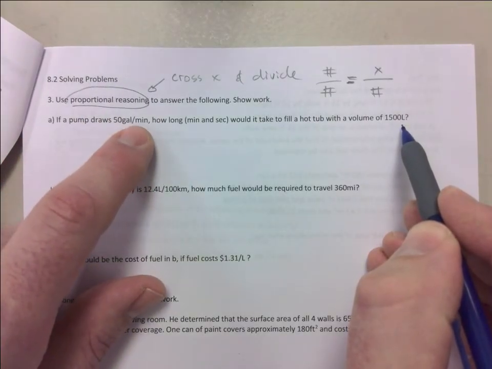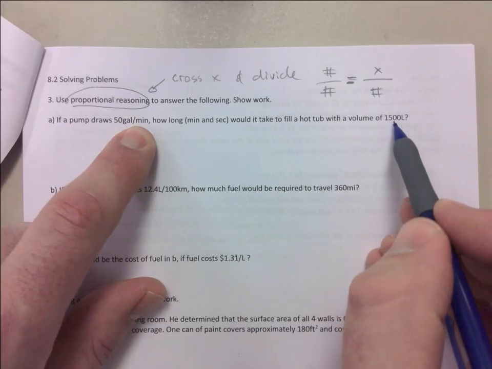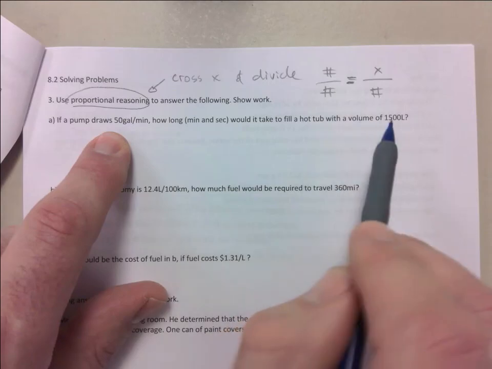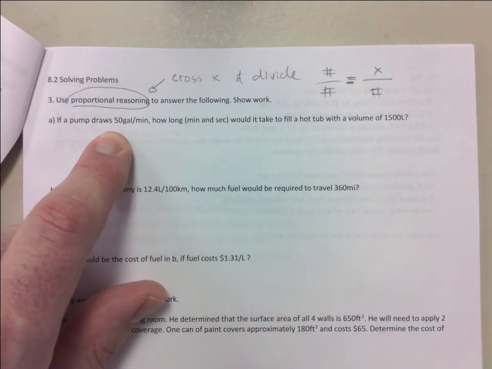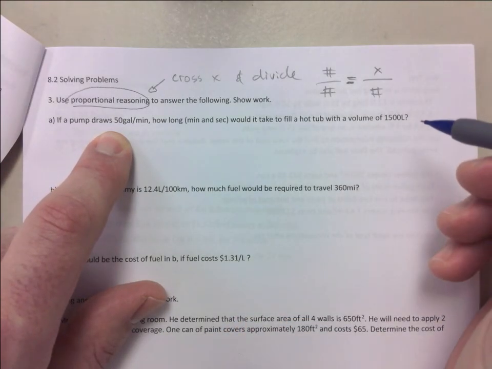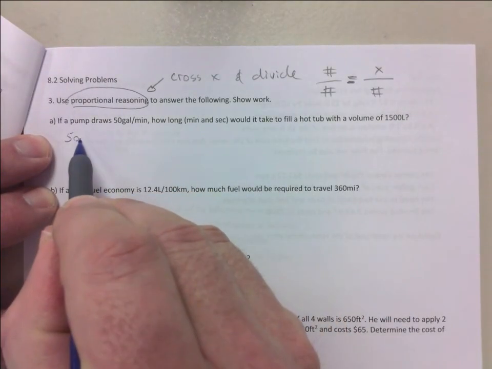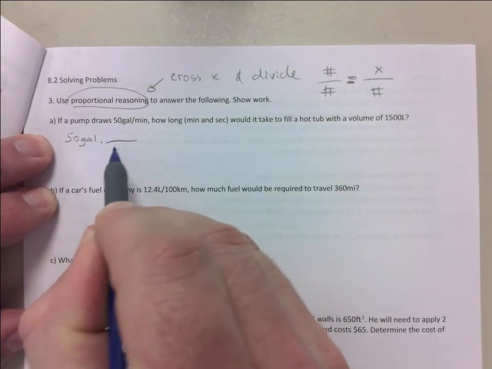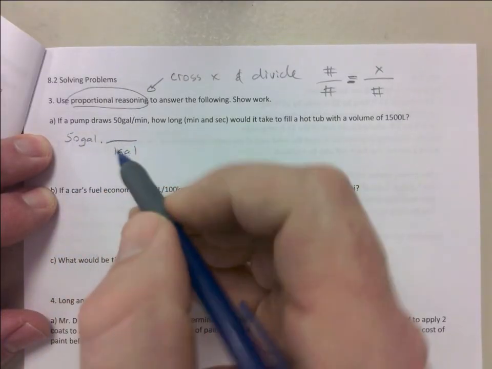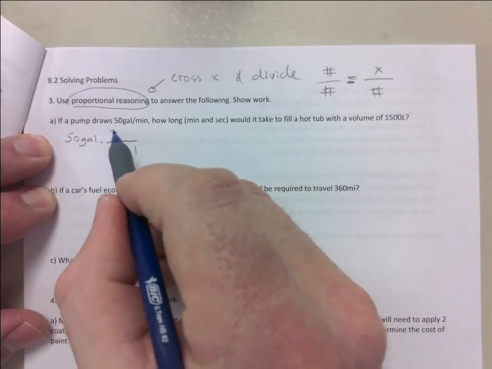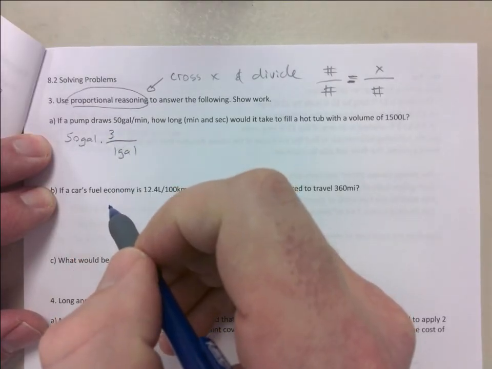This rate is in gallons per minute. This one, the hot tub, is in liters. So my problem is gallons and liters don't jive, so I need to do some sort of conversion. I'm going to just convert this to liters. So 50 gallons, I know that 1 gallon has 3.79.